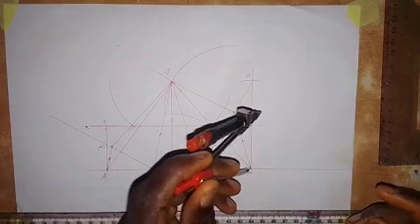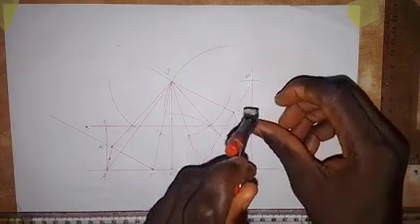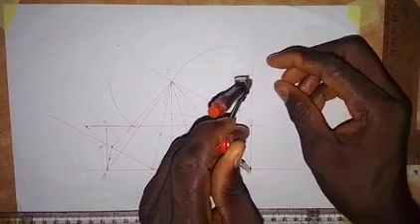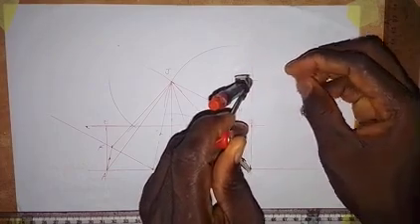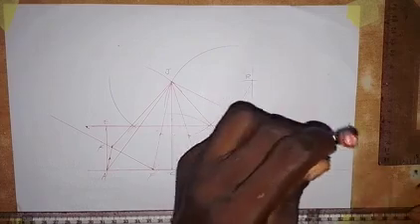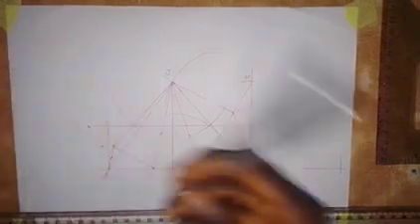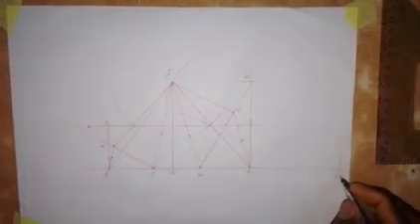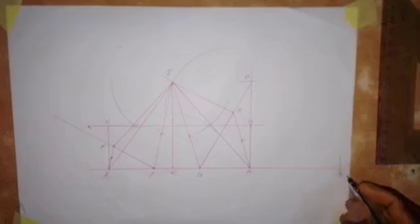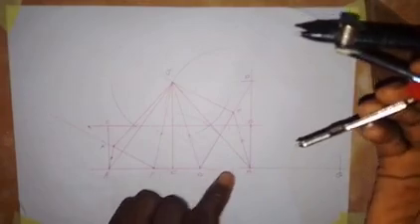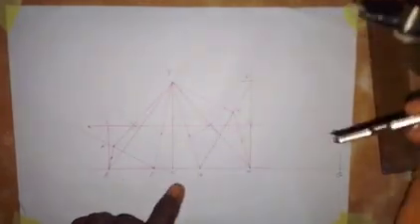So now we take this distance BP with the compass like this. With the pinpoint at B, come here and make an arc on this line. I'll call this point Q. Then put the same radius, the radius that I took here, that is BP, I still have it with me.